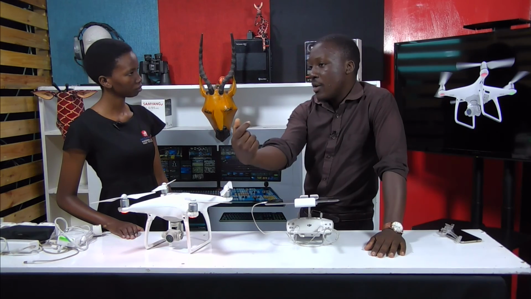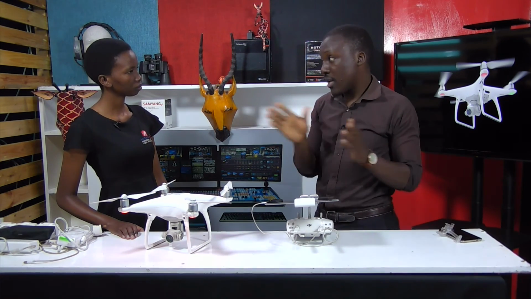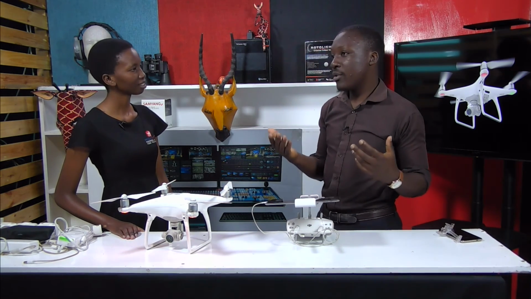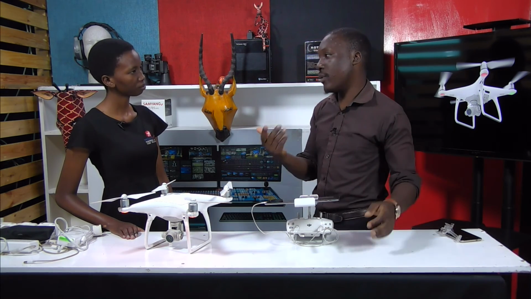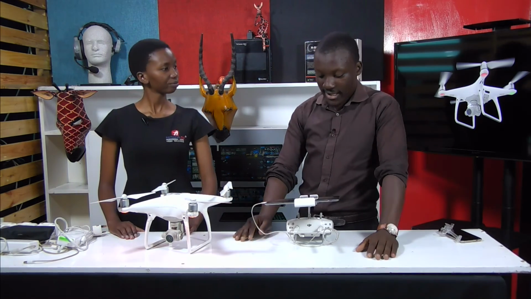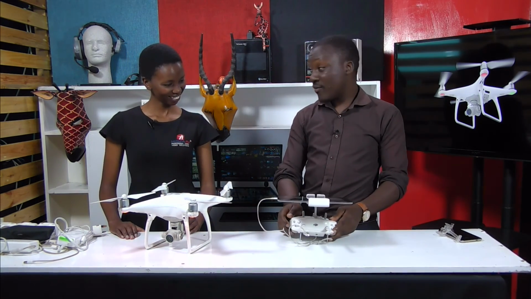How well is it in low light, like at night? Just like any other camera, at night you need lights. You need to add some light so the lens can see that light and pull it in to produce a good picture. There are low light cameras, but you just need light for any camera to have a good picture. All right. So I think that's all about the Phantom 4 drone.